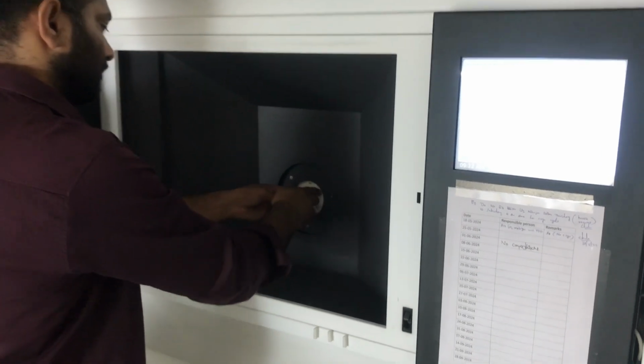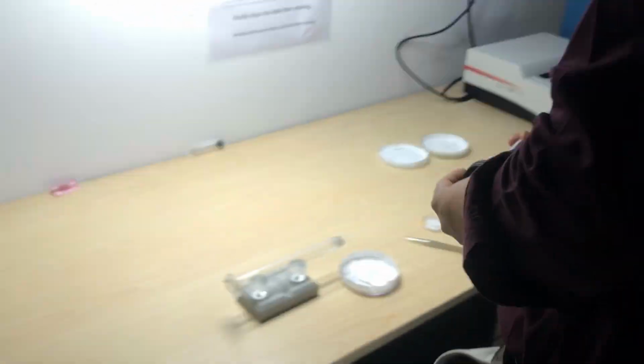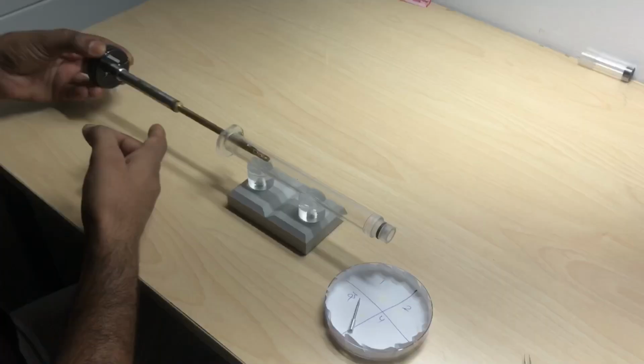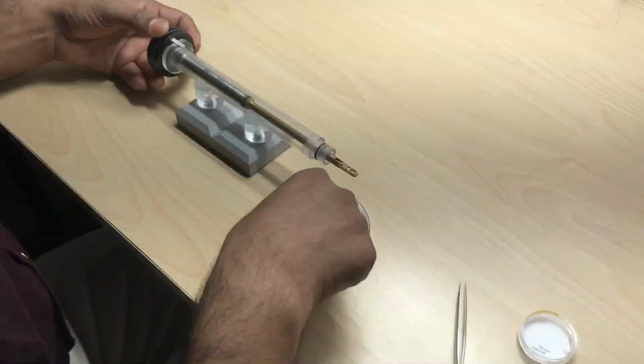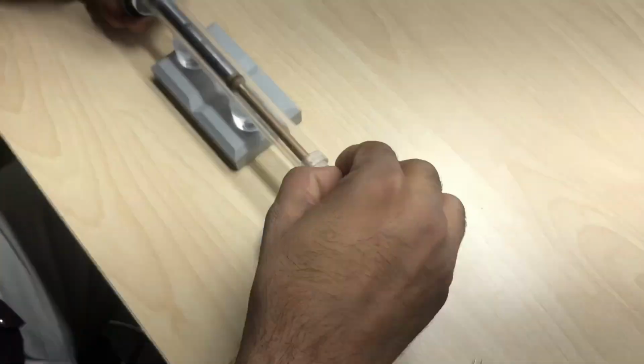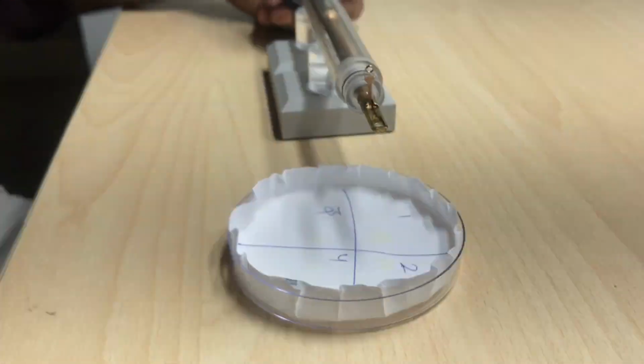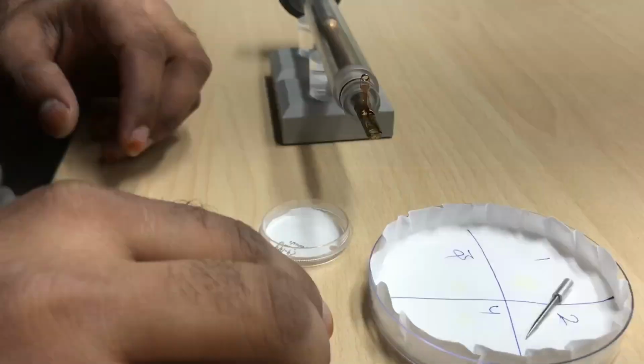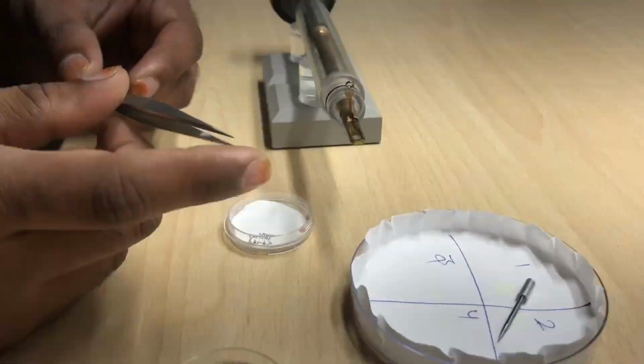Now here you can see this is the holder. This holder is taken out of a TEM, Transmission Electron Microscopy machine. Here the grid is placed inside.